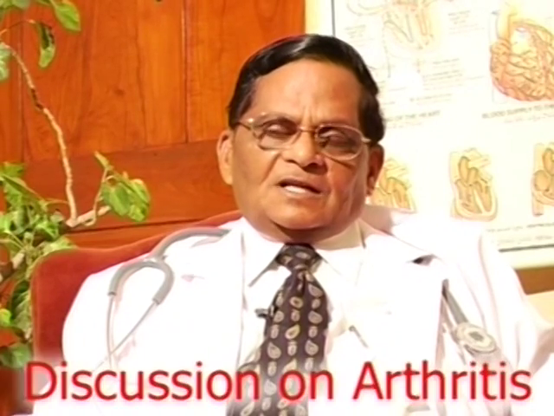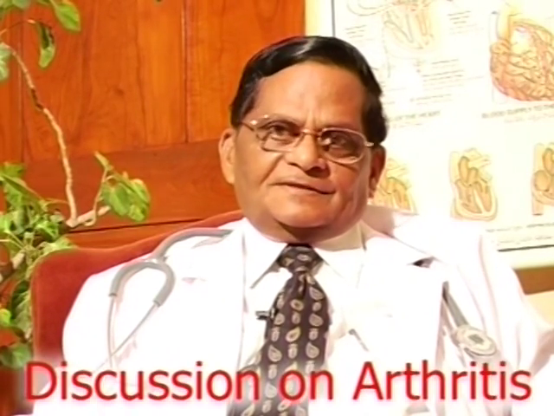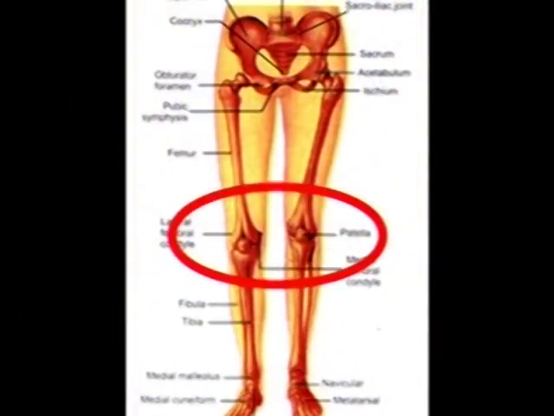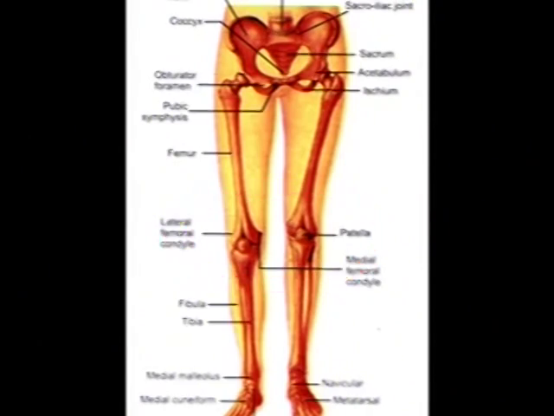What are its different varieties and types of arthritis? Tuberculous arthritis, pyemic arthritis, and gouty arthritis. In gouty arthritis, only the big toe will be affected. In tuberculous arthritis, any one of the joints, knee or elbow, will be affected. In septic arthritis, any one of the joints, the elbow, knee or ankle, may be affected.